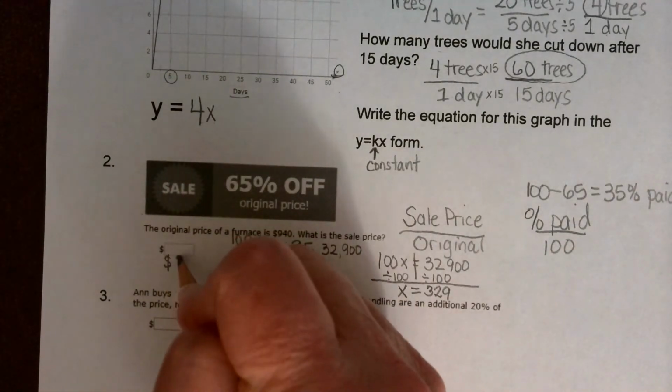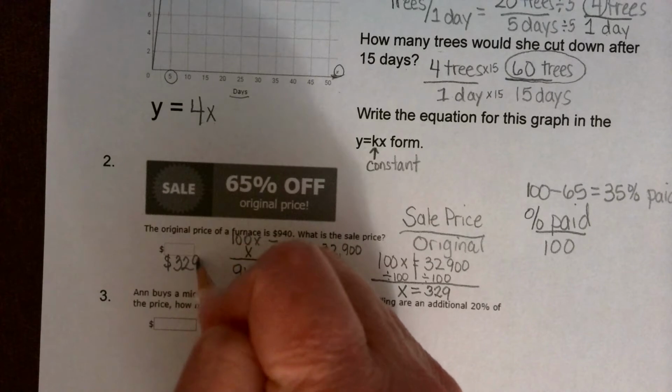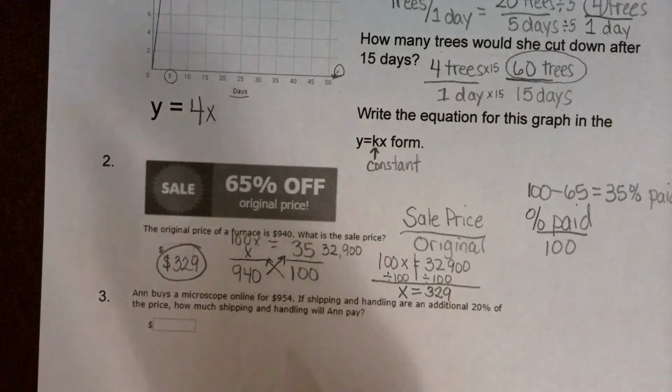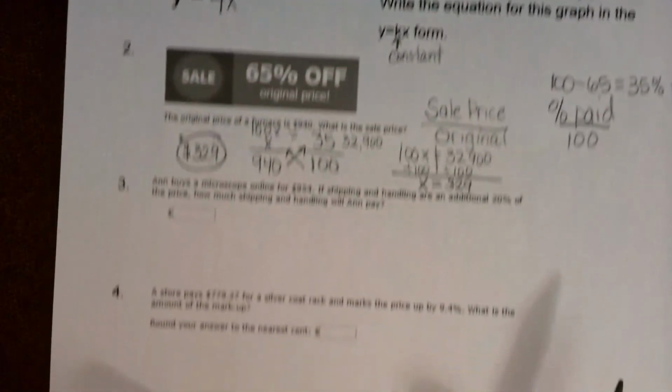So my sale price is $329. That's cheaper than my original price, so that makes sense.